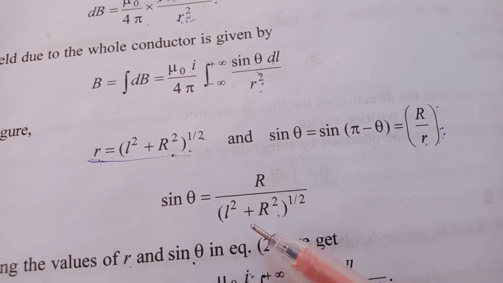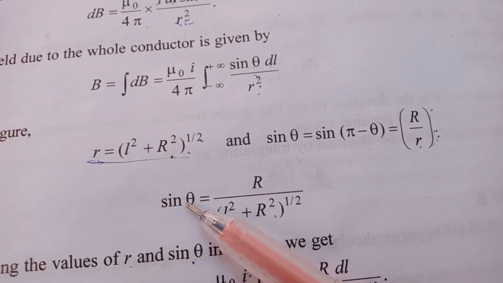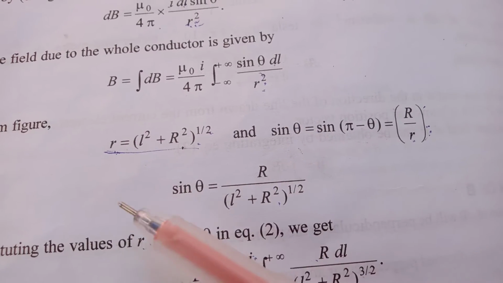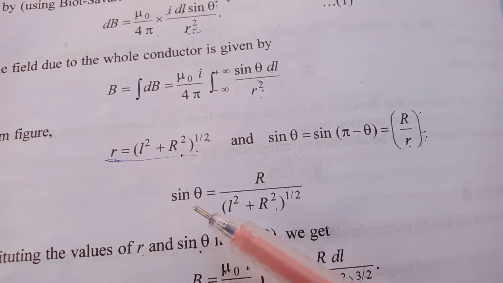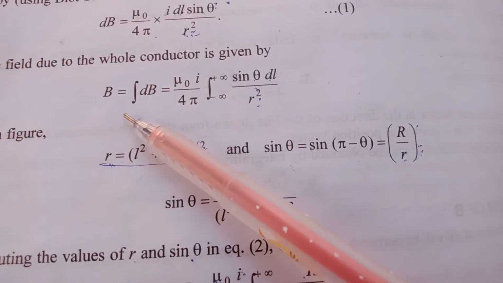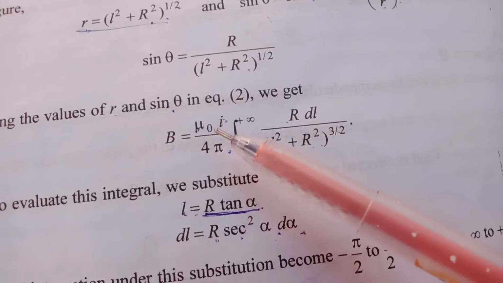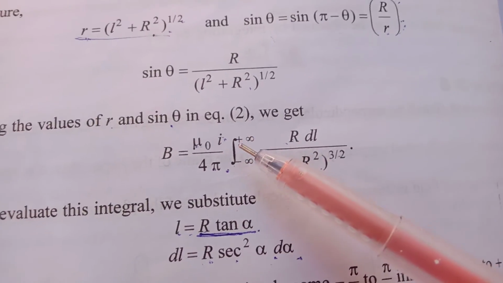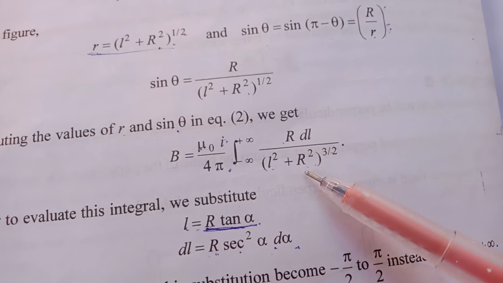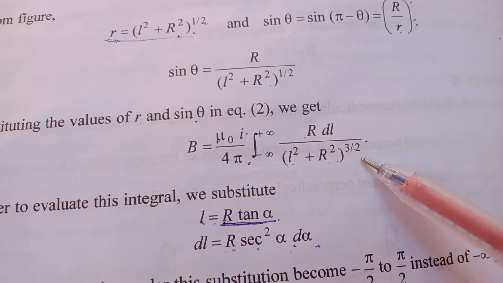Substituting the value of small r, we get this value of sin theta. Now substituting the values of r and sin theta in the expression for B, we have mu 0 I by 4 pi integral minus infinity to plus infinity R dl by L square plus R square to the power 3 by 2.